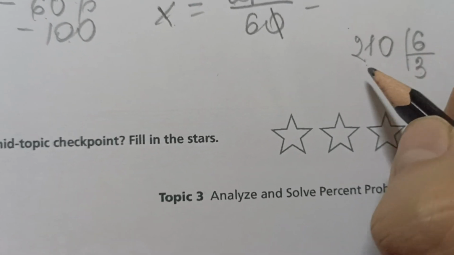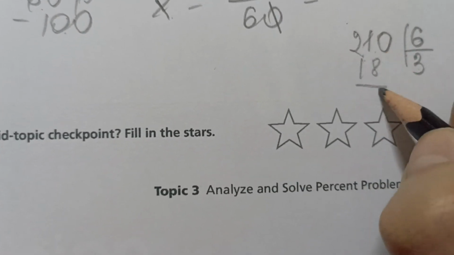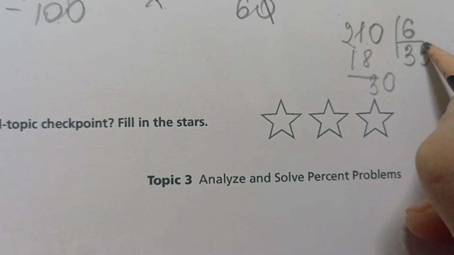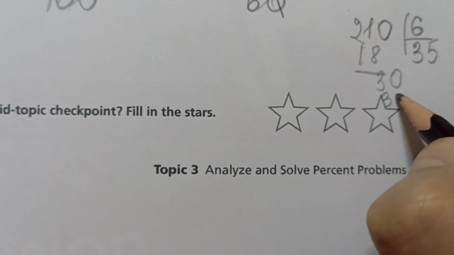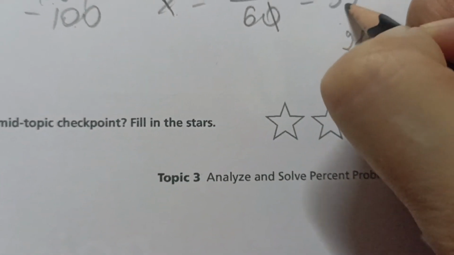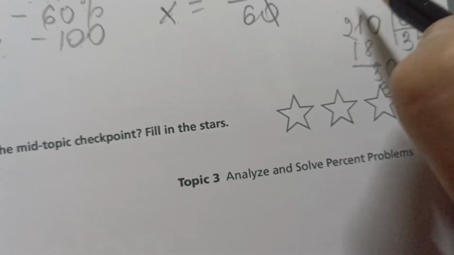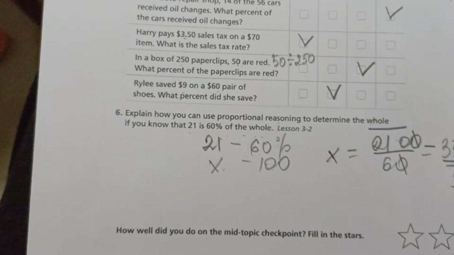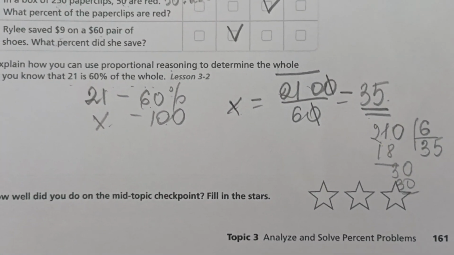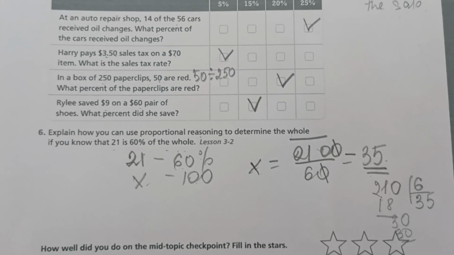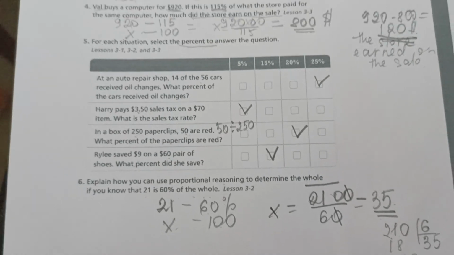So 3 times 6 is going to be 18, and here we have 3, 30, so 5. It's going to be 35. So the whole is going to be 35. That's it. So you do this, and then you solve the online task, online homework.